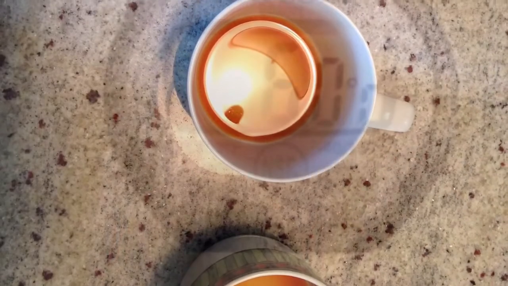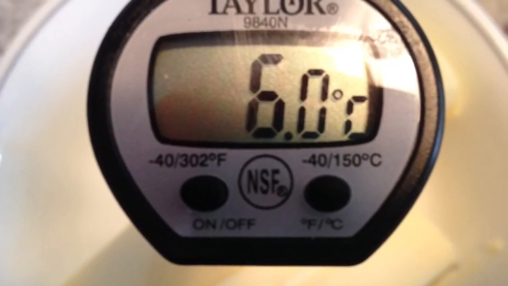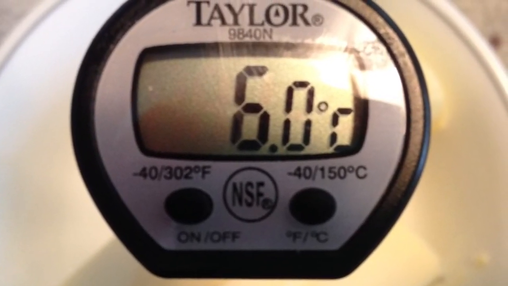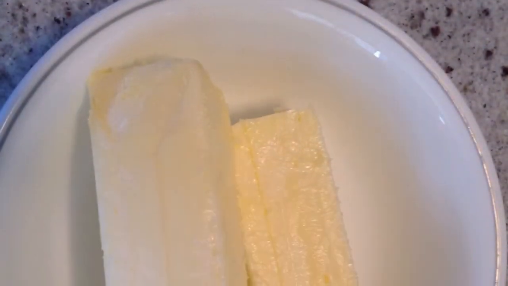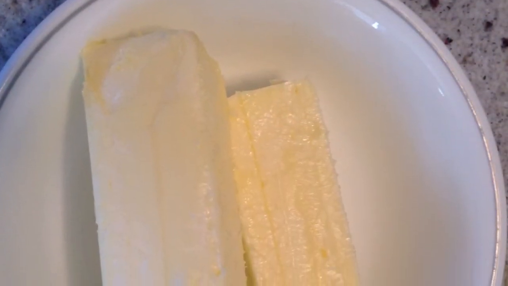In this experiment, I would create 3 identical batches of cookies. One batch would use cooler butter, which is at 6 degrees Celsius. Another batch would use room temperature butter, which would have already been left out on the counter. And when I used this butter, it was at 18.7 degrees Celsius.